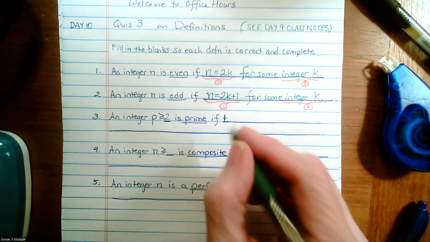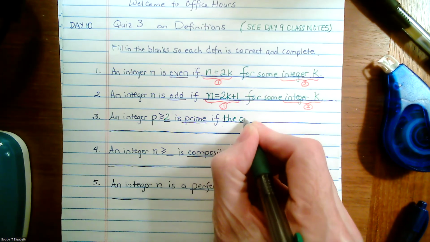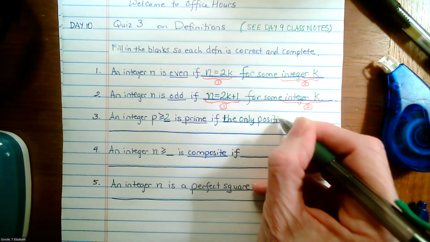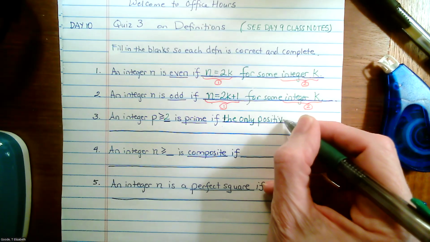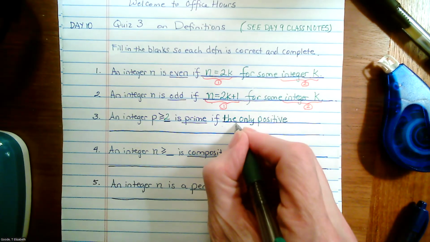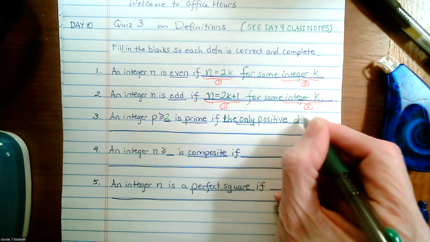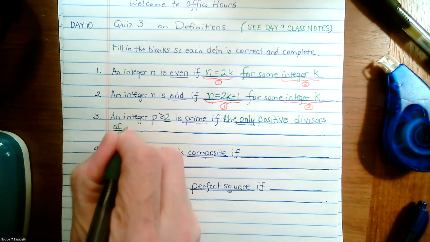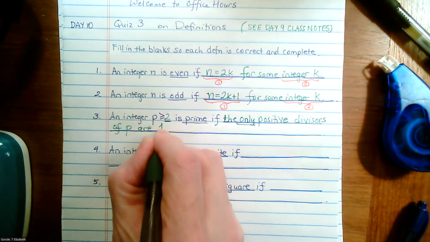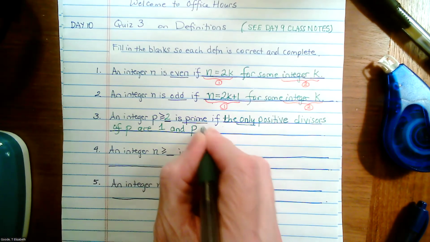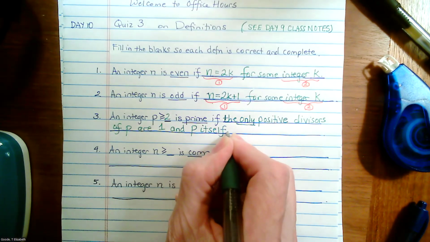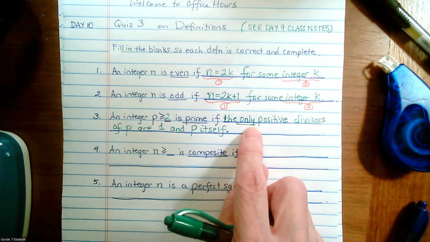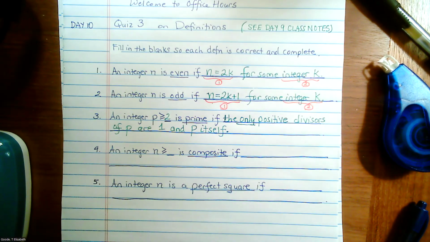It's that the only divisors, the only positive, of course, 1 and p are going to be positive divisors, but the only positive divisors, this is an important word, of p are 1 and p itself. See what I mean? See the difference between saying that 1 and p divide p and saying the only numbers that divide p are 1 and p.